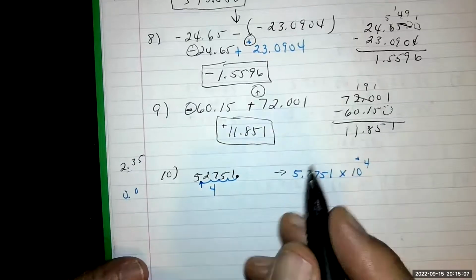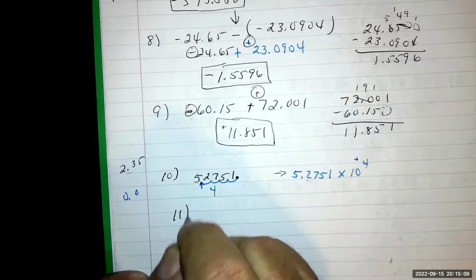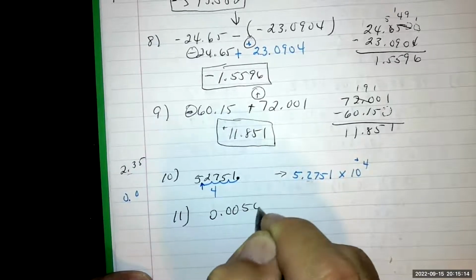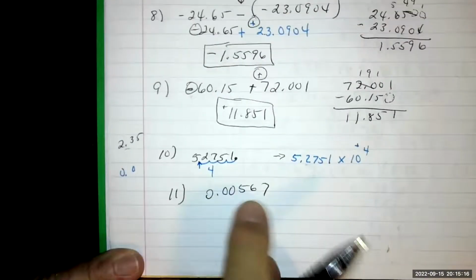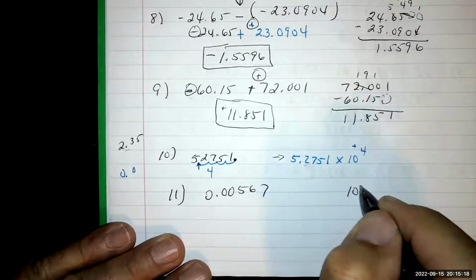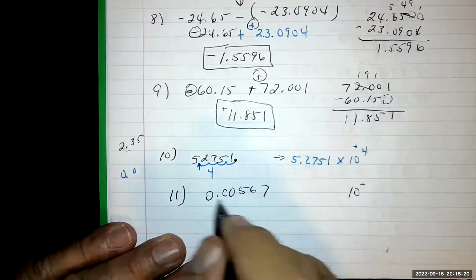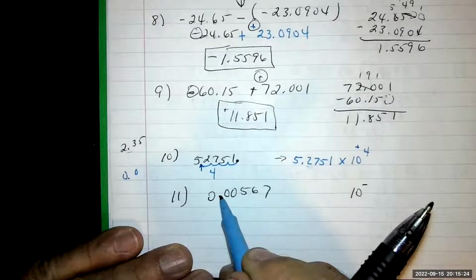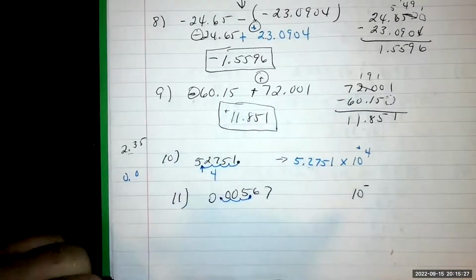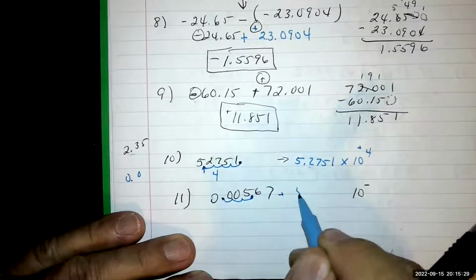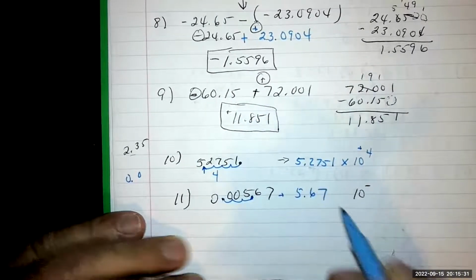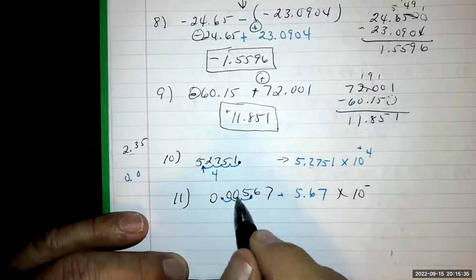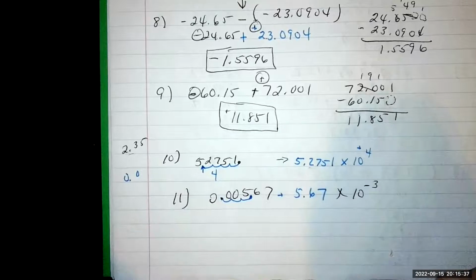So let's do this one. Here's the one that looks like it's less than $1. See how this looks like it's less than $1? So you know your exponent's going to be a negative because of this right here. Now we got to move the decimal. This decimal here, we got to move it 1, 2, 3. Right there. So we know it's going to be 5.67 times 10. And how many times did I move it? 1, 2, 3. So it's negative 3.